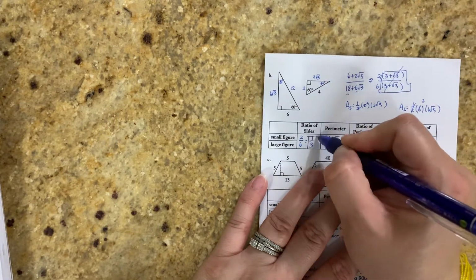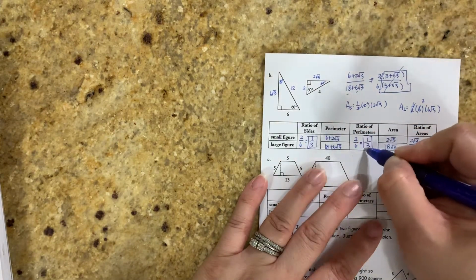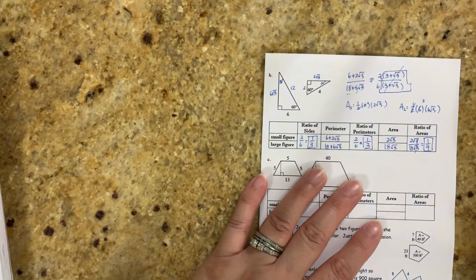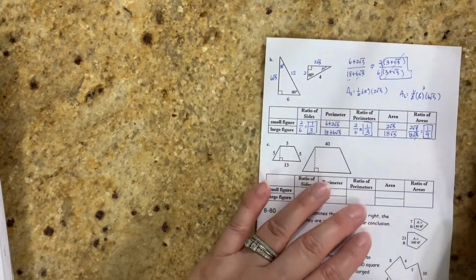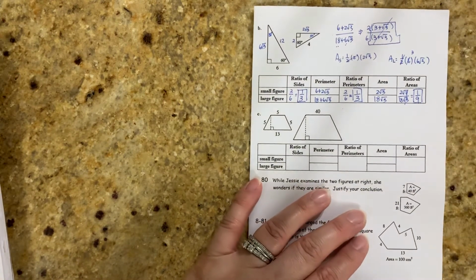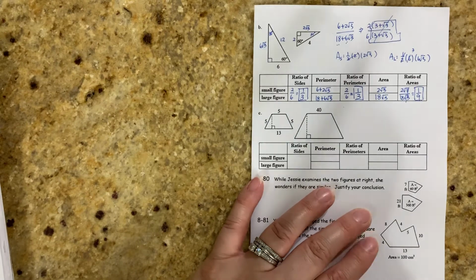Now let's compare. Ratio of the sides, ratio of the perimeter, the same. If we square both factors, we get 1 over 9, right? Same as what we knew before. All right. Last but not least, let's take a quick look at this picture.